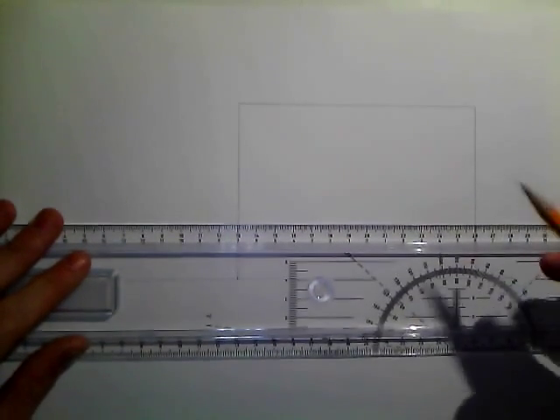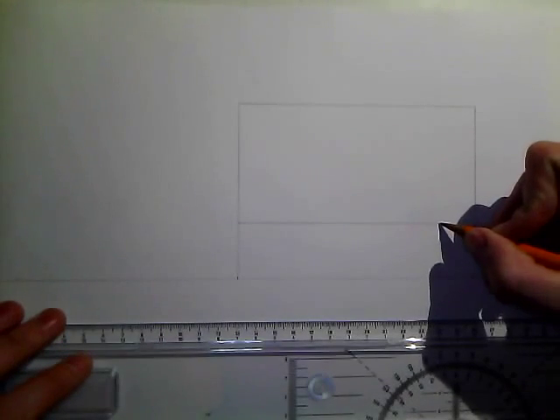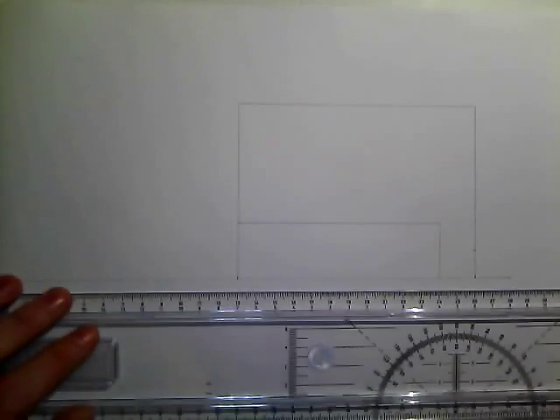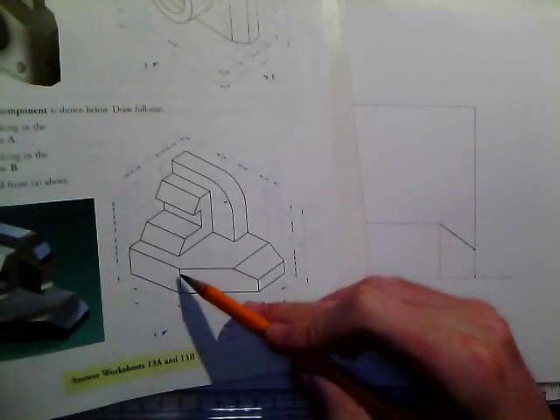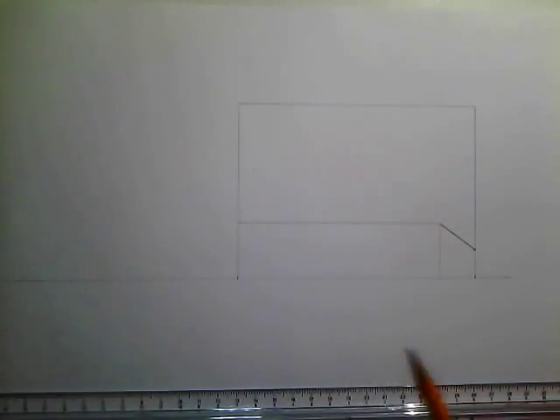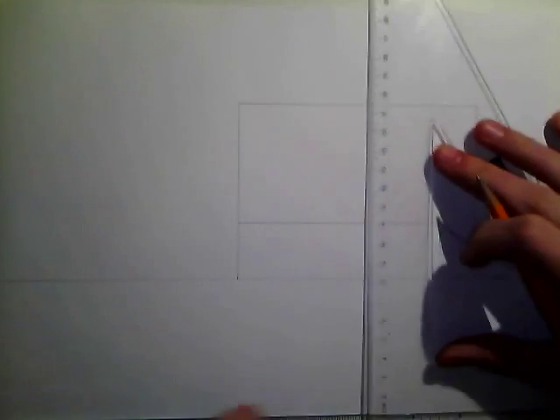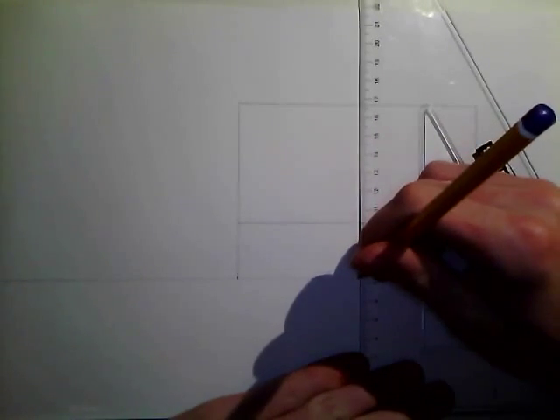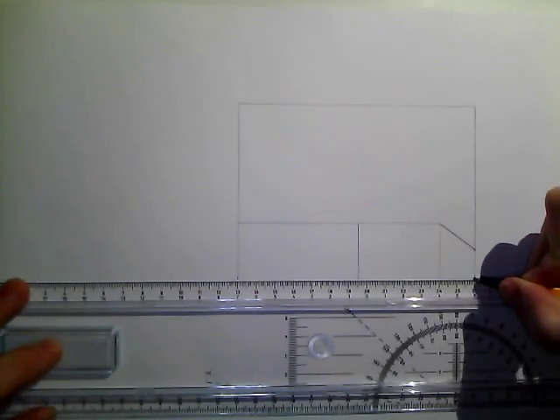And this line can come to meet. And don't forget about this line here, so we come over 65. So we'll do this in heavy now.